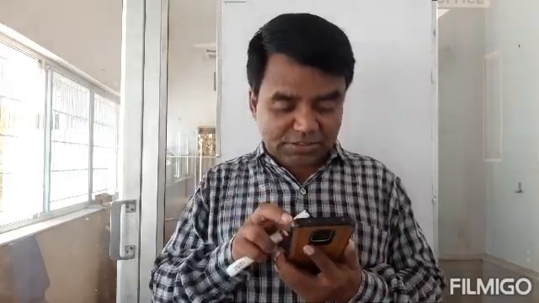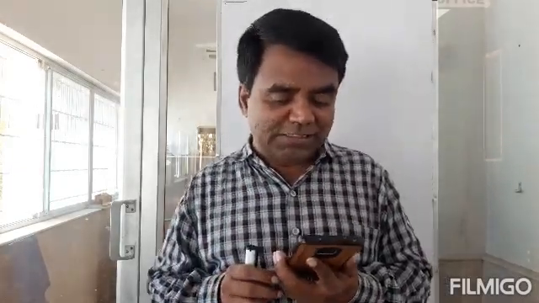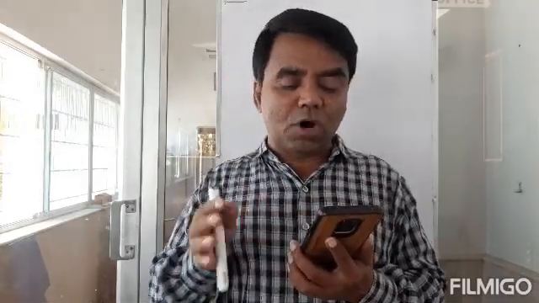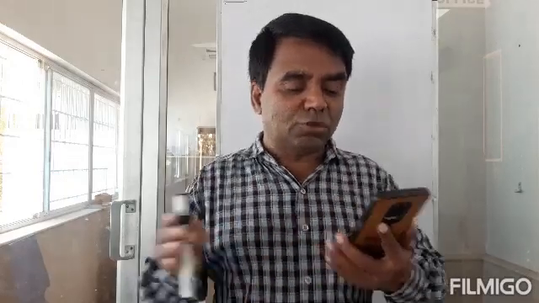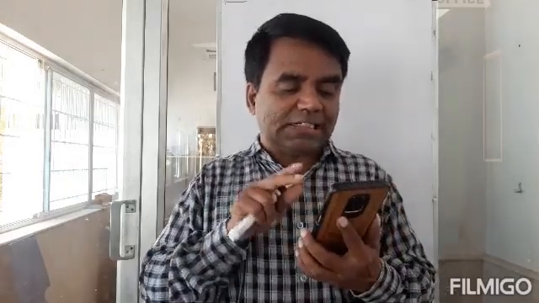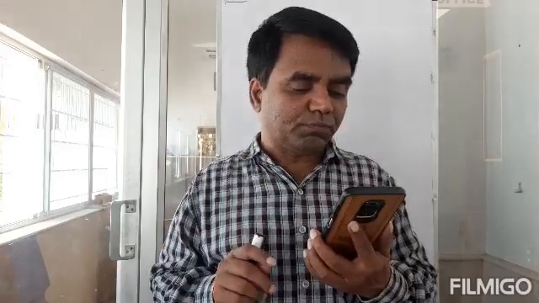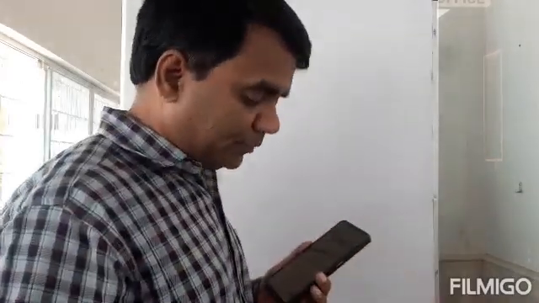Two charges, 5 into 10 power minus 8 coulomb and minus 3 into 10 power minus 8 coulomb, are located 16 centimeters apart. At what point on the line joining the two charges is the electric potential 0? Take the potential at infinity to be 0. Okay, so 2.1.